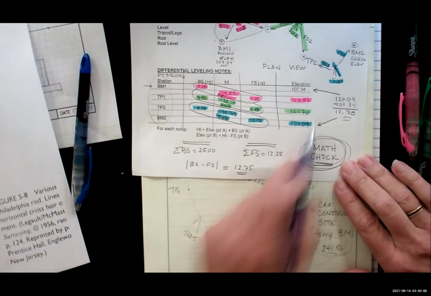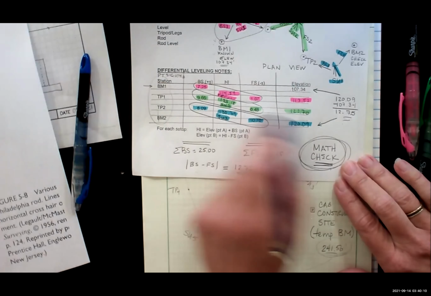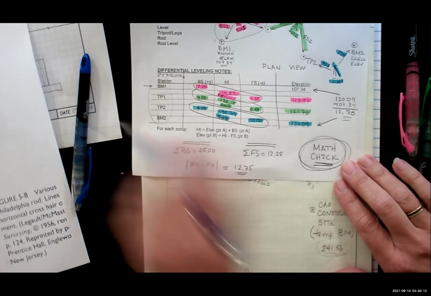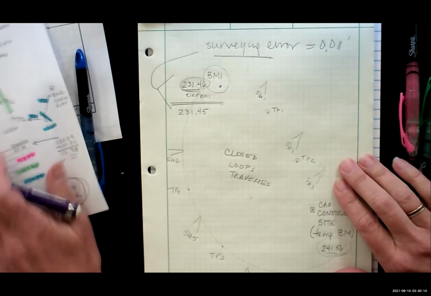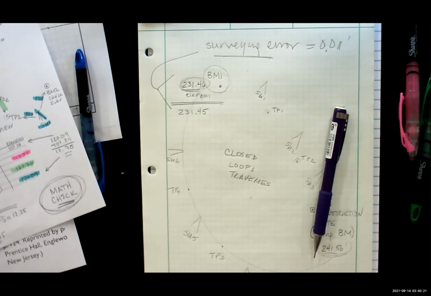Okay, so the 231.45, I'm gonna make believe that I did my math check and everything turned out fine. And with all my math okay, I still have a little bit of a difference. But I need to know what the allowable difference is. Sorry, the allowable error. What is the allowable error? It depends on what kind of surveying you're doing, and we'll talk about that at the end of class today.